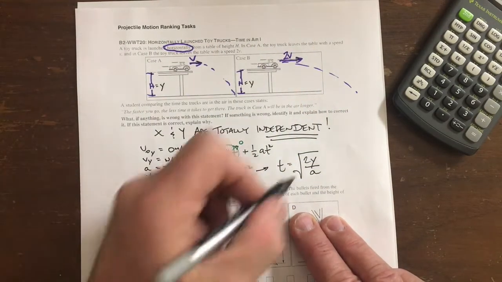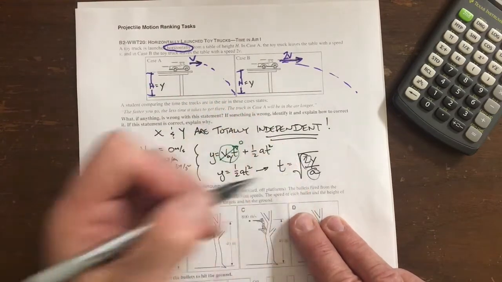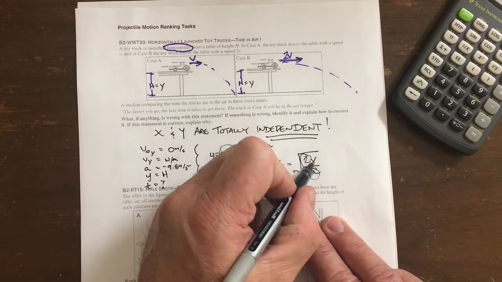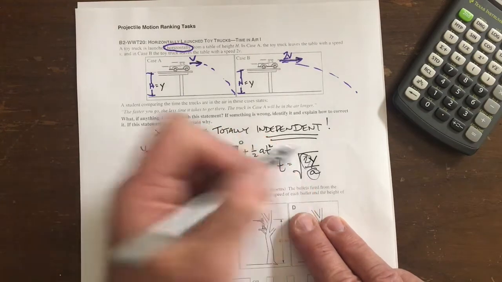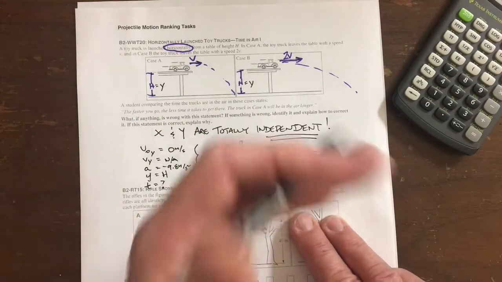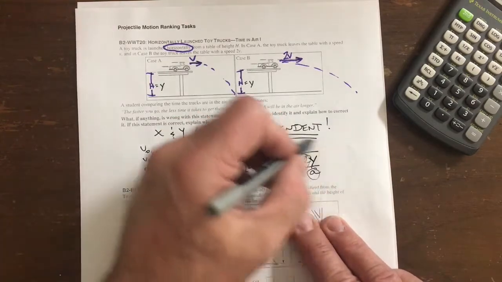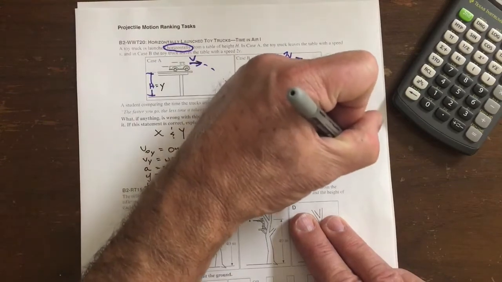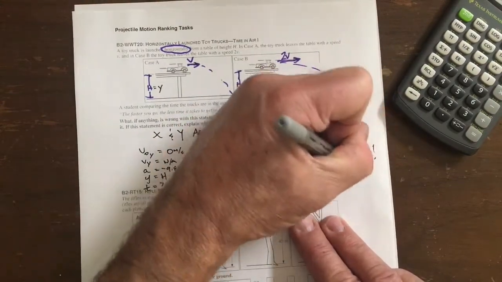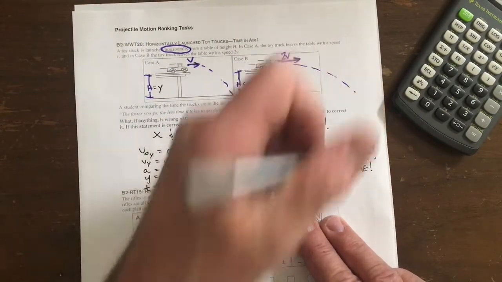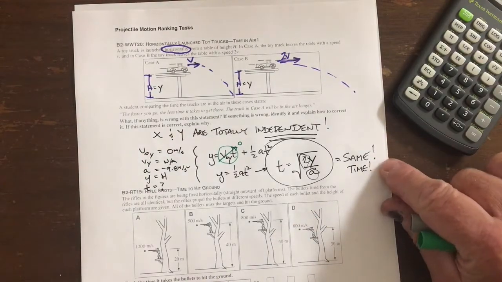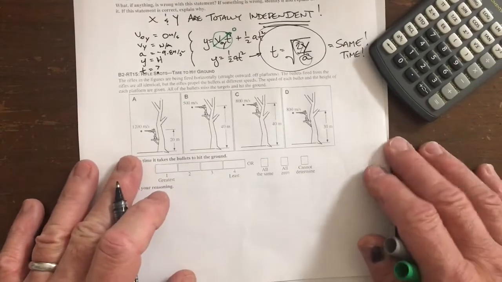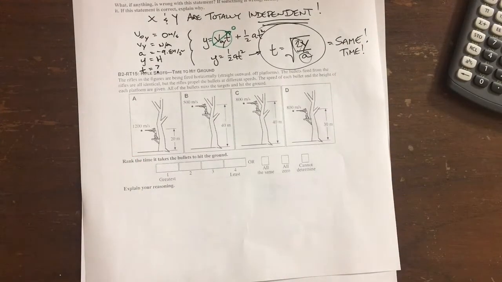Well, this is a constant. This is a constant for both trucks. The only thing that matters is the vertical displacement, and it's the same also. So this whole quantity is the same for both trucks, and so both trucks take the same time to hit the ground. Two exclamation points because it's such an important point. I'm kidding. All right, last question, and we'll edit this video and send it along.